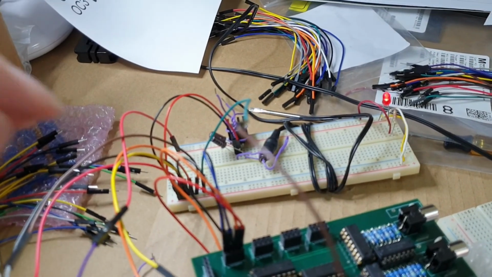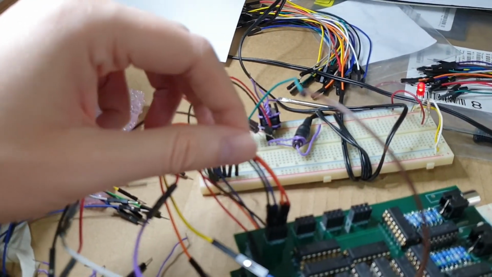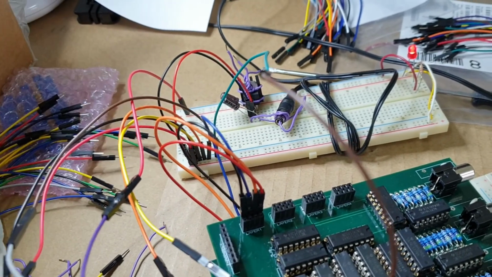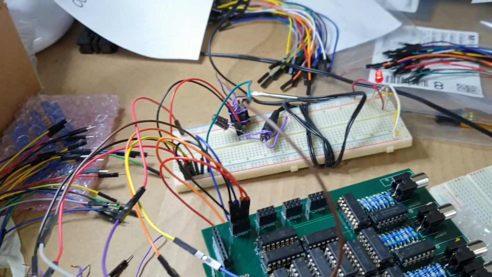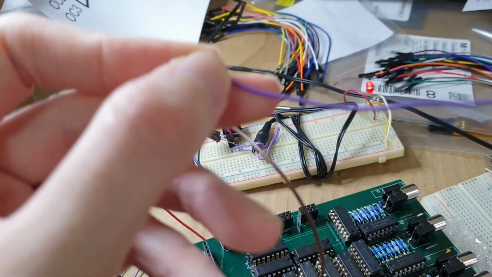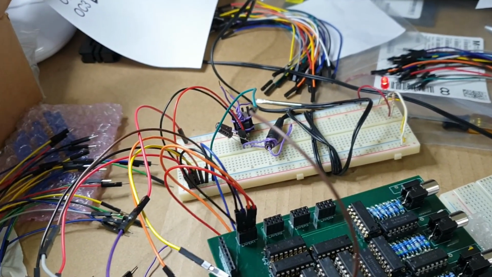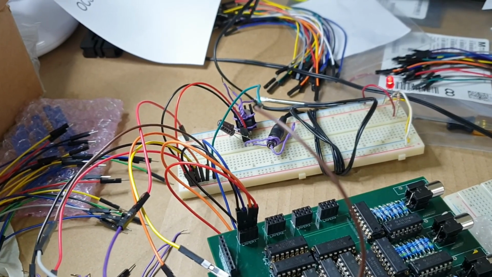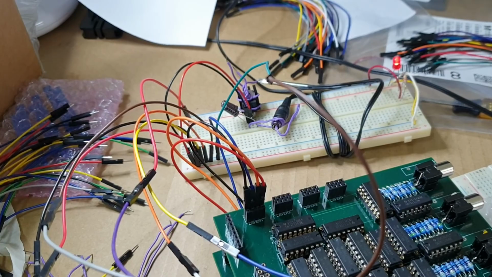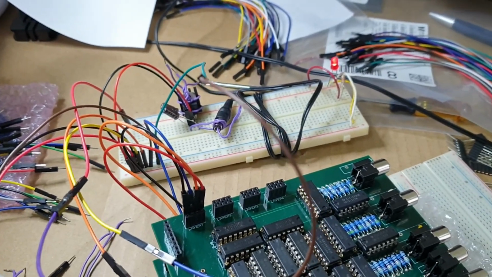To make it a little bit more maintainable, I'm now using these wires here because they're a lot better than using these purple wires, which don't have any color coding to them really. So it's looking a lot neater now.